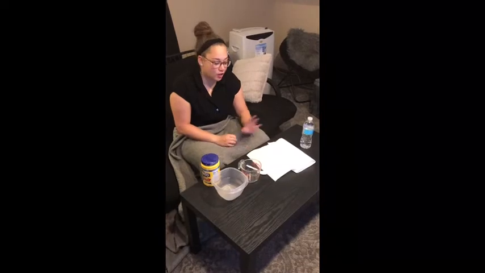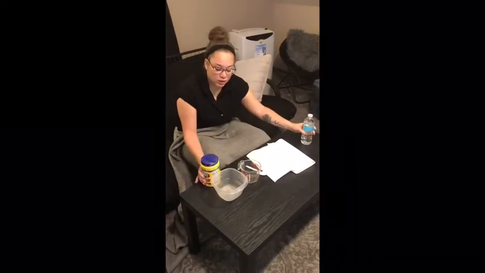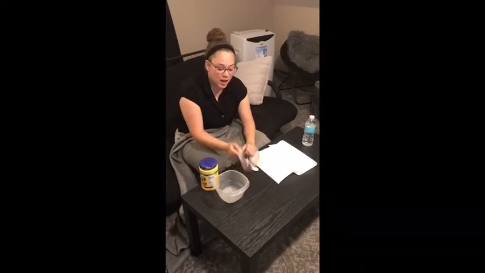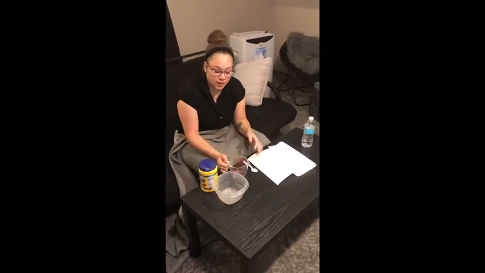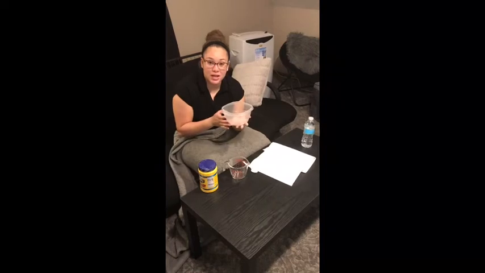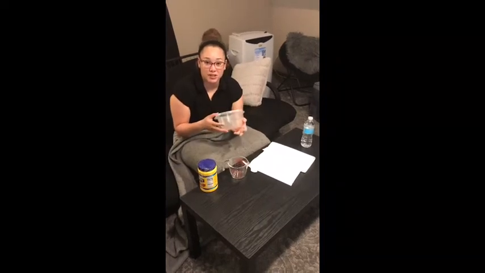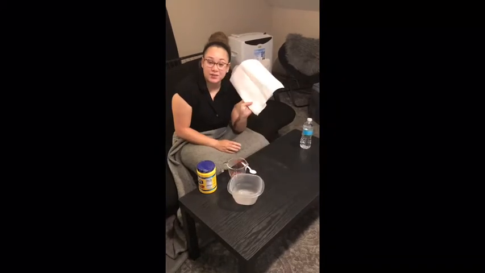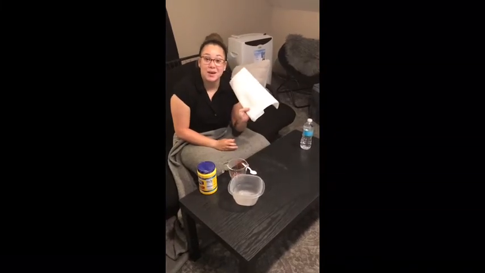Hi guys, we are going to make oobleck. All you need is water, cornstarch, a spoon, a measuring cup, and a bowl. I'm using a Tupperware bowl for this, but you can use any size you would like. And you definitely need some paper towels because it will get messy.